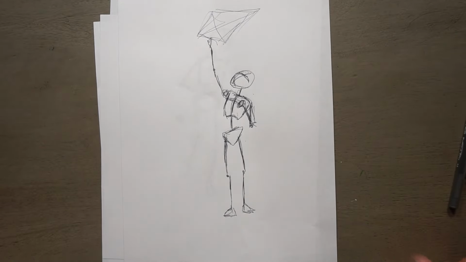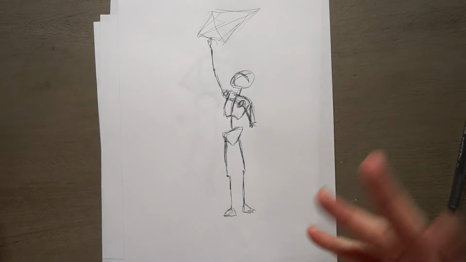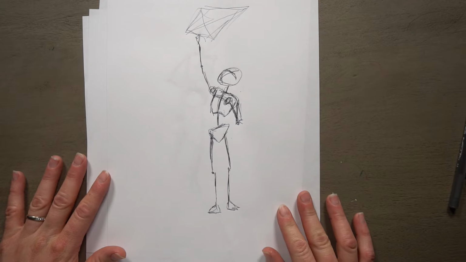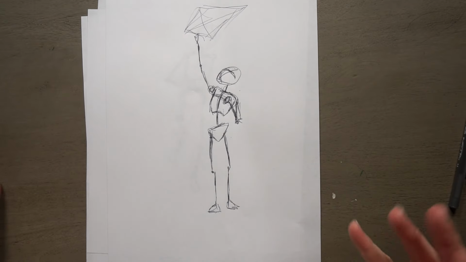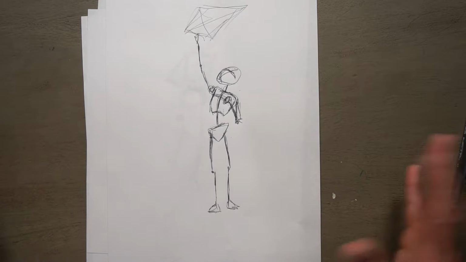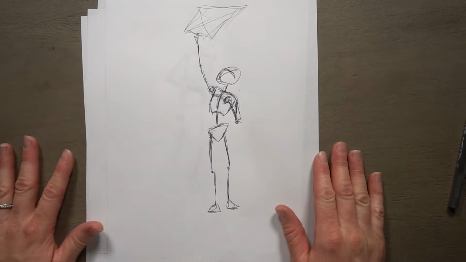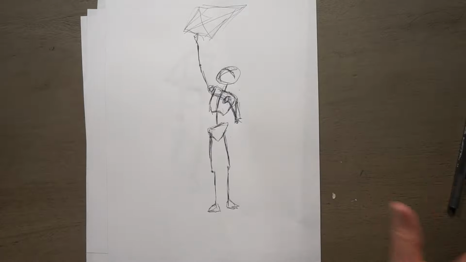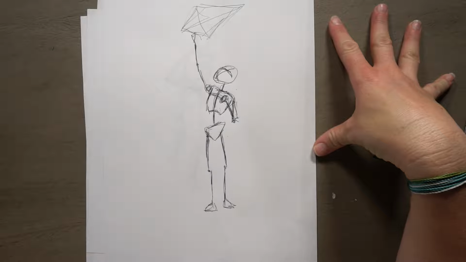Draw 5 dynamic stick figures, like in magazines or whatever, or playing your favorite sport. So it's really fun to draw people fencing or dancing. Ballerinas are just awesome to draw. And like soccer players, baseball, whatever you like, whatever you're into, go ahead and draw 5 stick figures, dynamic ones.